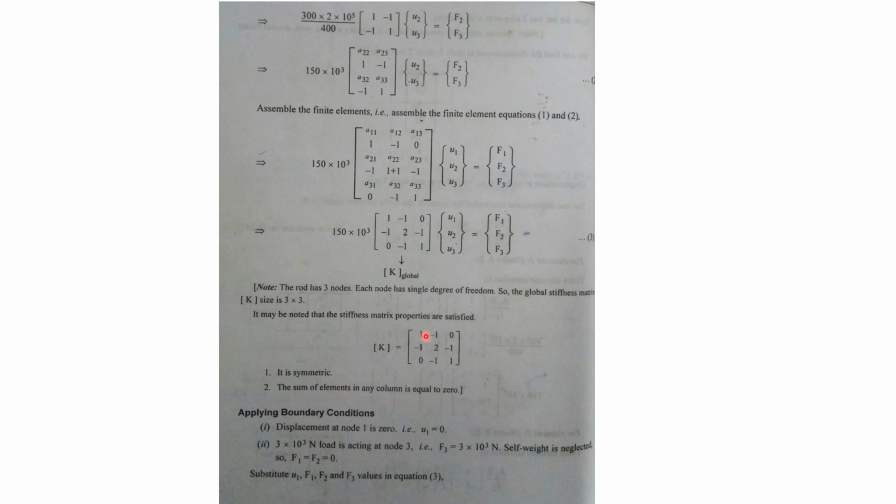So this is a symmetric matrix. If we interchange rows and columns, we get the same matrix. And the sum of elements in each column: 1 minus 1 0, that is 0; minus 1 2 minus 1, the sum is 0; 0 minus 1 1, the sum is 0. So it satisfies the stiffness matrix properties. So far our procedure is correct.